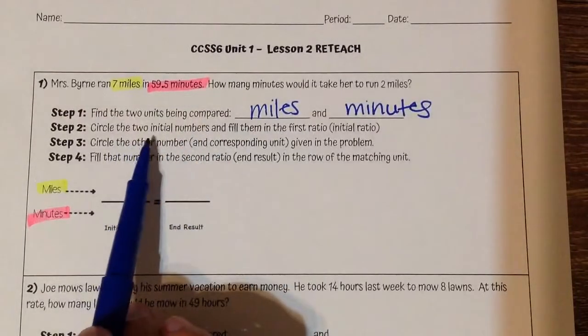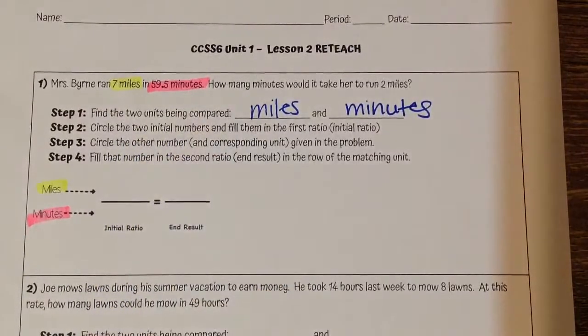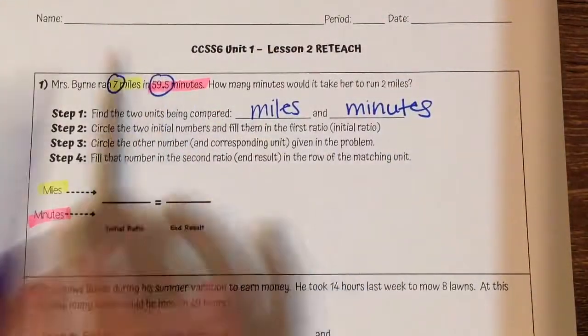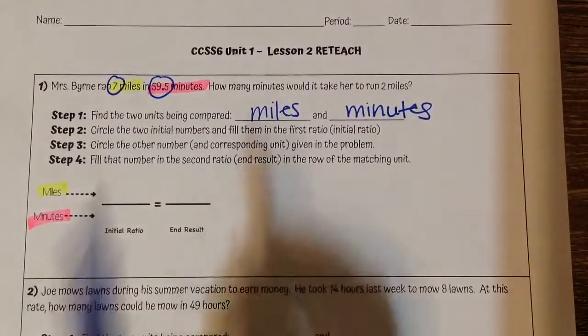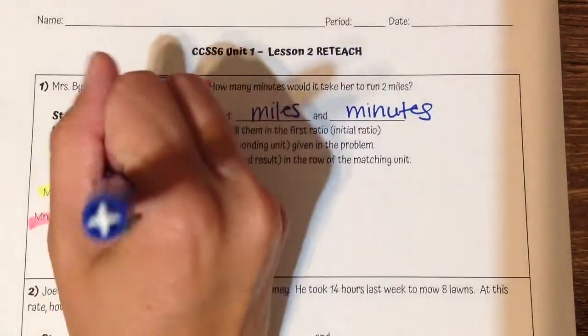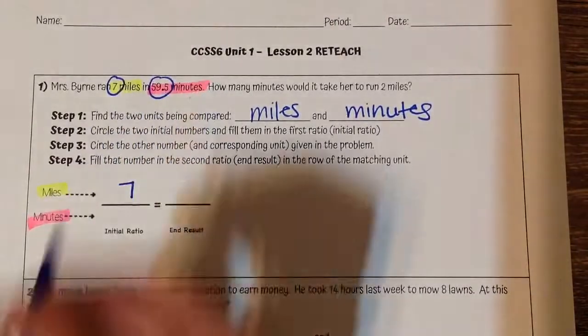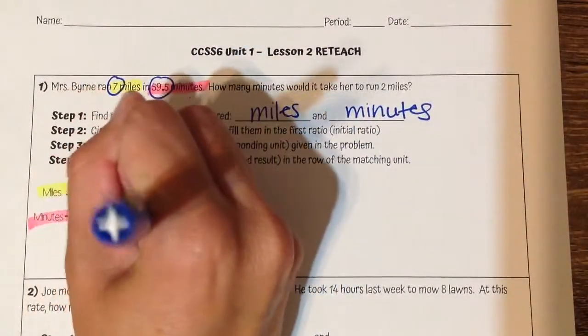Step 2, circle the 2 initial numbers and fill them in the first ratio, the initial ratio. So that's 7 and 59.5. They should be right by where those units are. So 7 is referring to miles. We put miles on top. 59.5 is talking about minutes. We put that on the bottom.